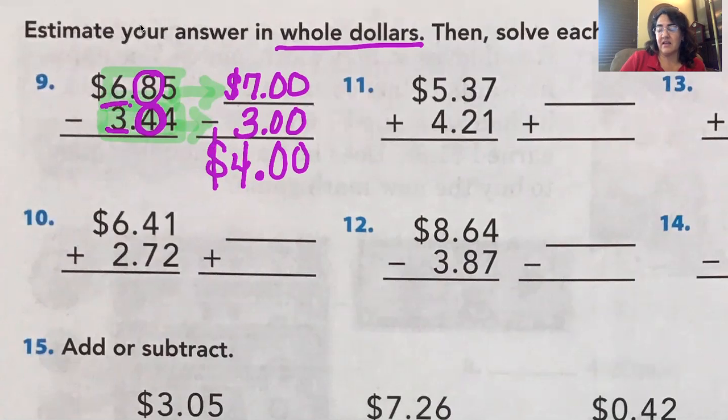We have to solve each problem. So what's 5 take away 4? It's 1. 8 minus 4, Jackson, 4. Bring down my decimal point. 6 minus 3, Jacob. It's 3. Okay, so we have a total of $3.41.